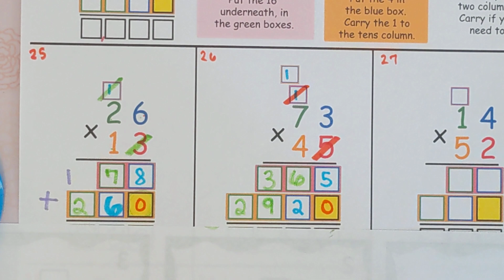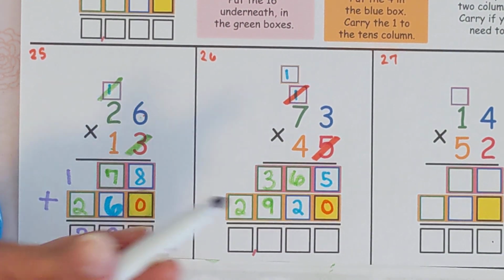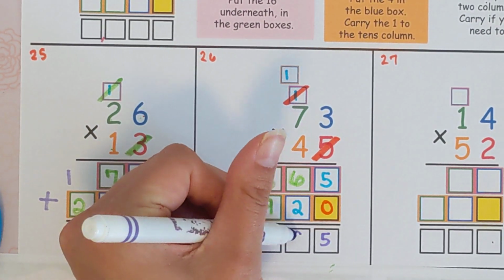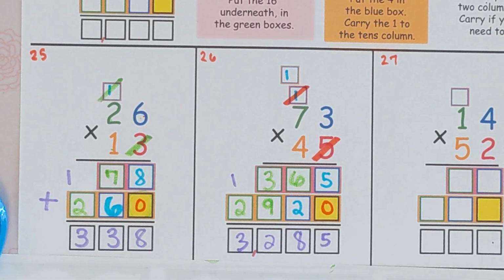To find the total, all you have to do now is add them up. So go ahead, pause, add them up, come back and check your answer with me. So 5 plus 0 is 5, 6 plus 2 is 8, 3 plus 9 is 12, 1 plus 2 is 3, 3,285.